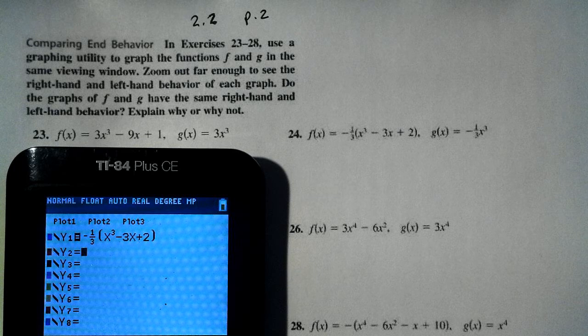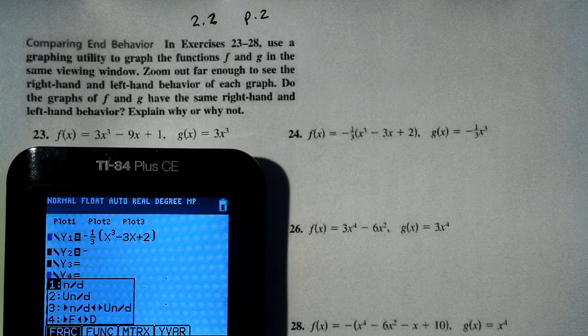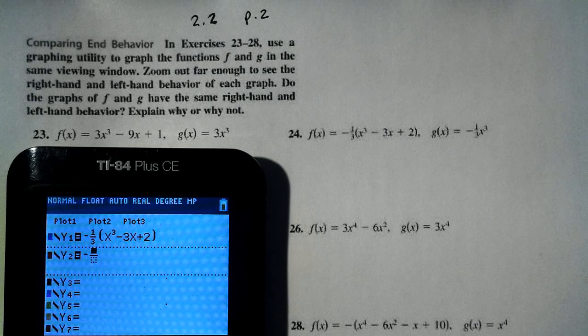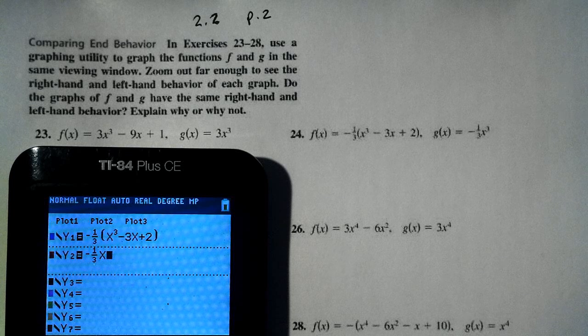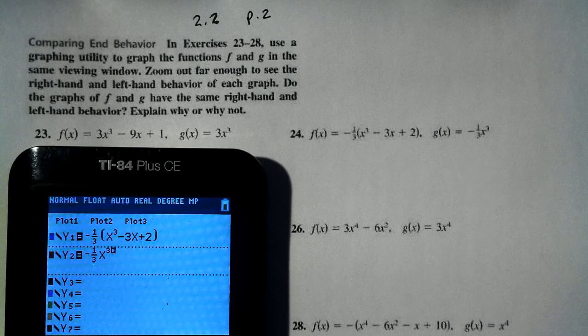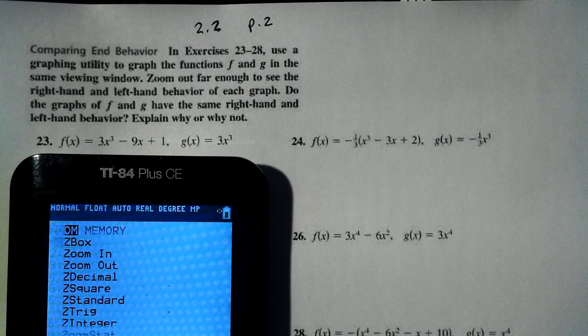And y2 is just negative alpha y equals fraction 1 on 3, just x cubed. Oops, try that again. Caret 3. And so I'm going to try it in Zoom standard, and we'll just see.